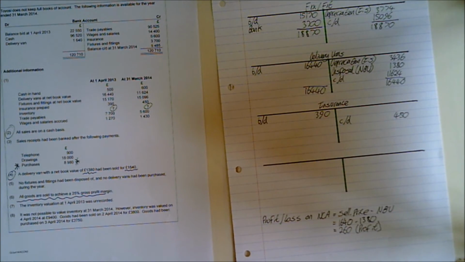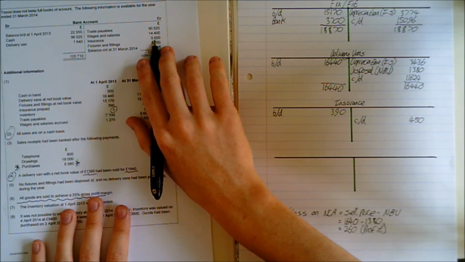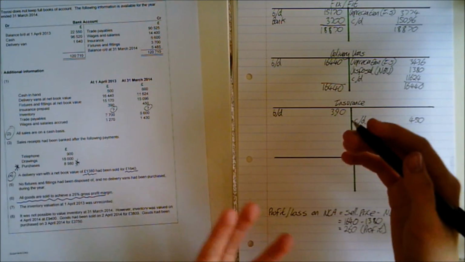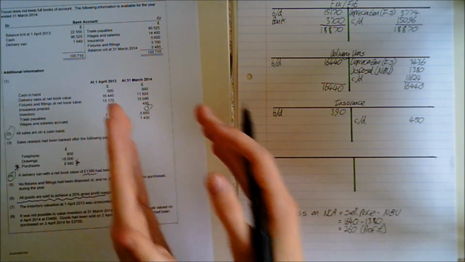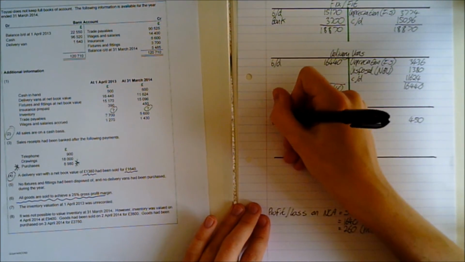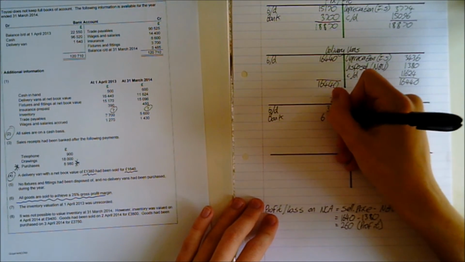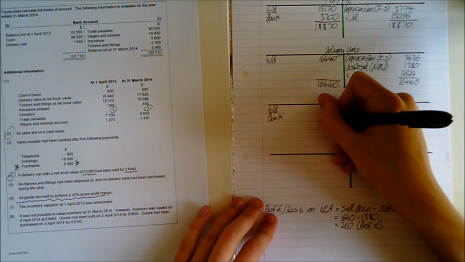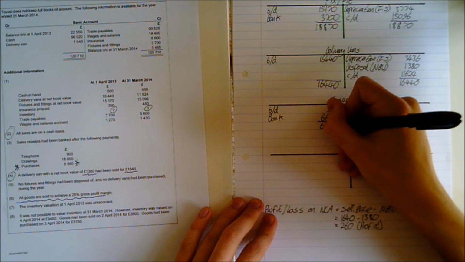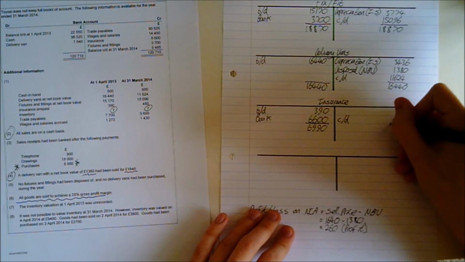So let's get the simple thing out of the way. In the bank account we have an insurance figure, so we must have paid something for the insurance. So if it's on the credit in the bank account, it'll be in the debit in the insurance account. So I'm just going to put bank, and we paid 6,600. So that brings this side up to 6,990. So now we need both sides to equal 6,990.